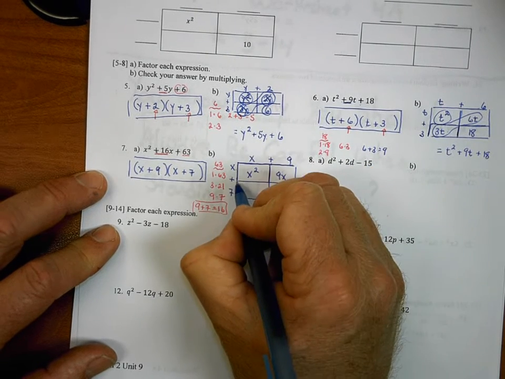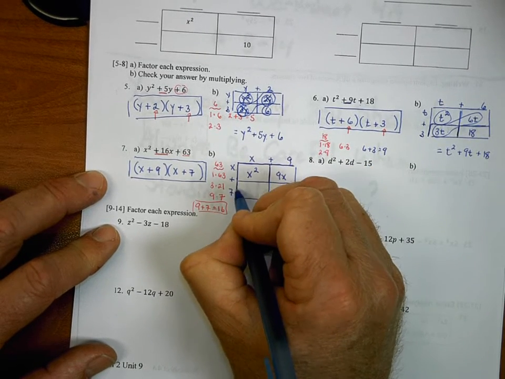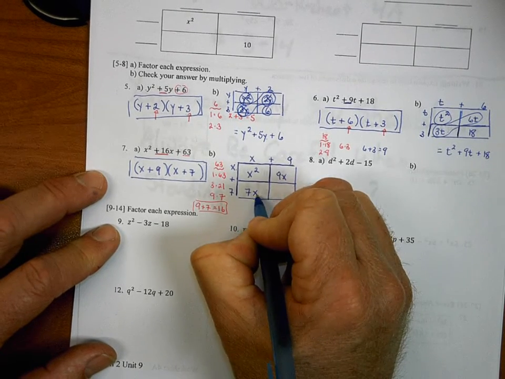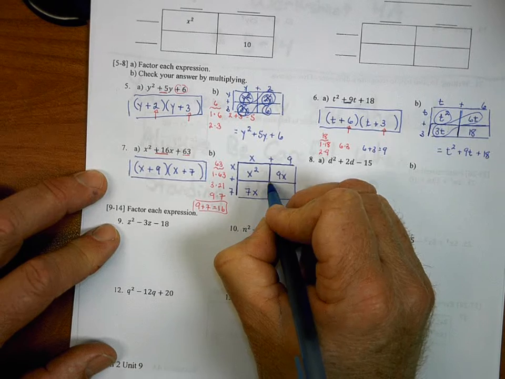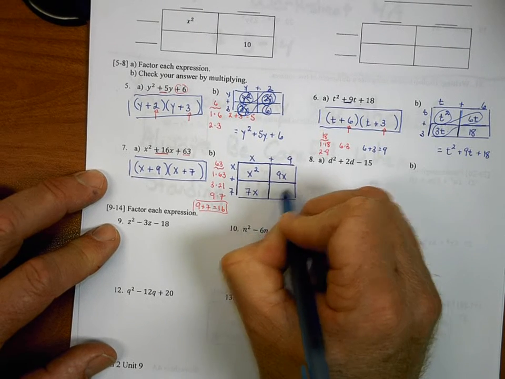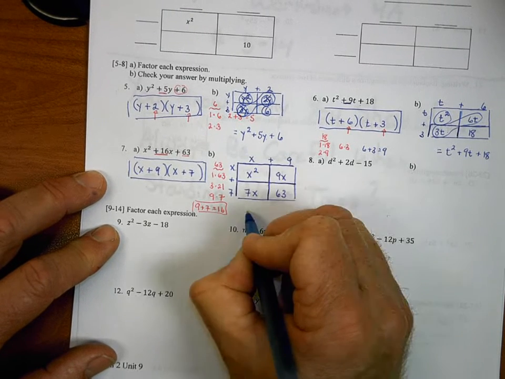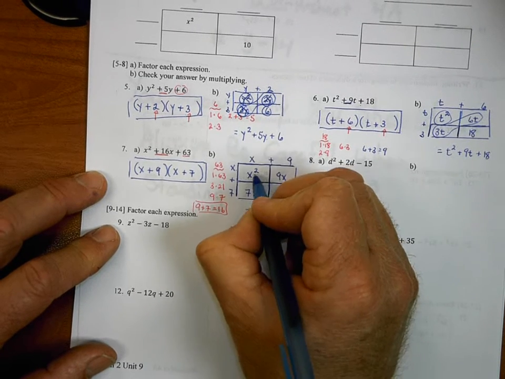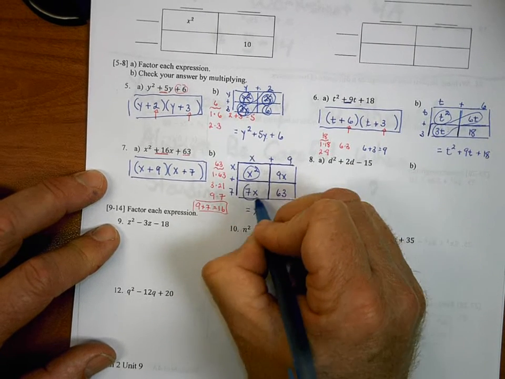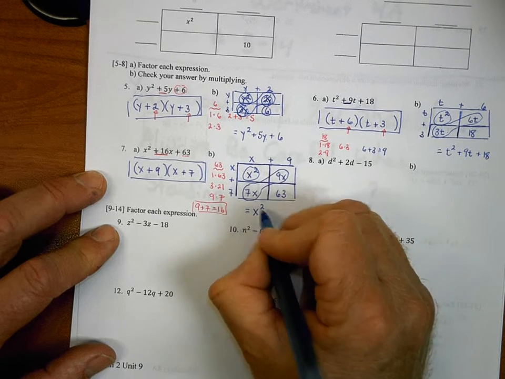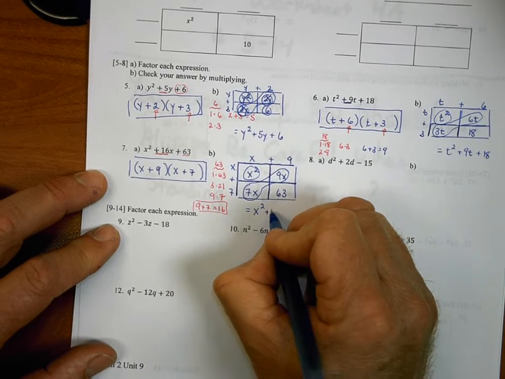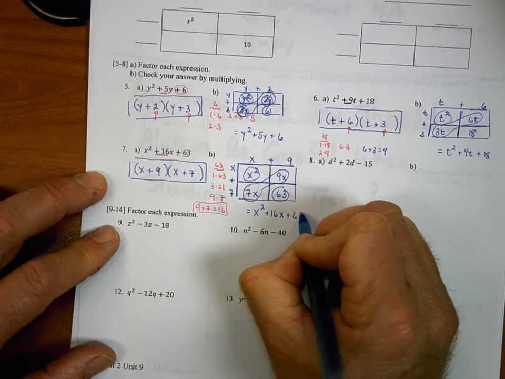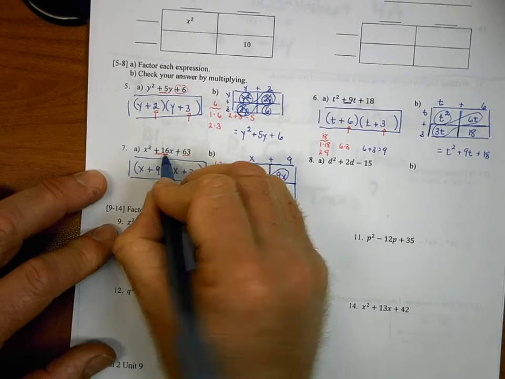Bottom left rectangle, I'm going to go this side, which is positive 7, times this, which is x, so that gives me 7x. And the last rectangle, I'm going to go 7 times 9, so I get 63. That's x squared. Then I'm going to combine these two together. 7x and 9x make positive 16x. And then I have a plus 63 at the end. And you can see my answer checks out.